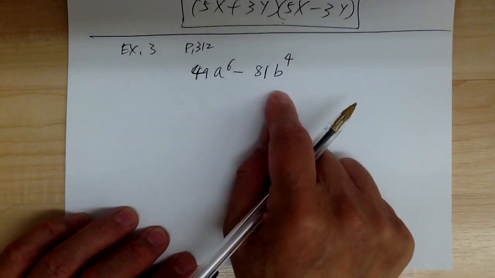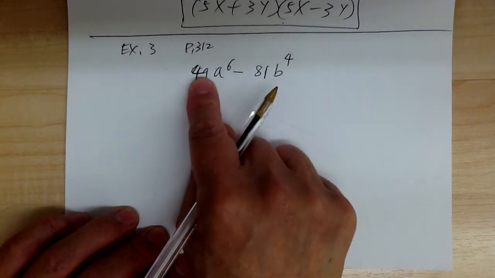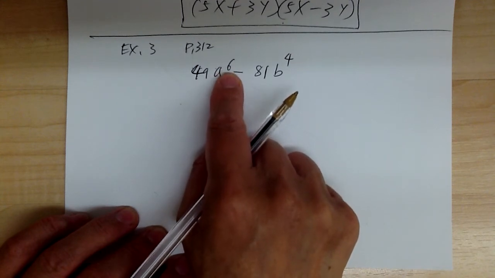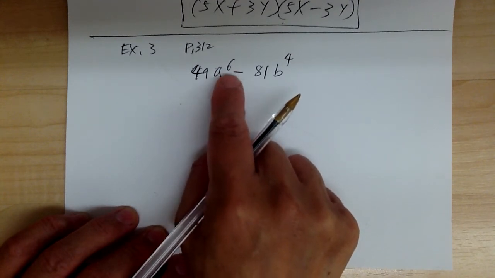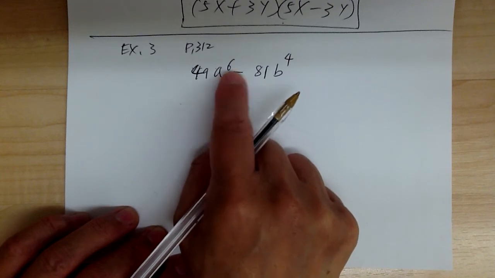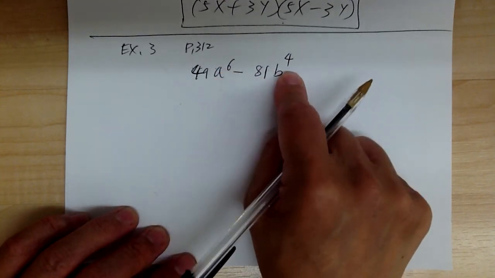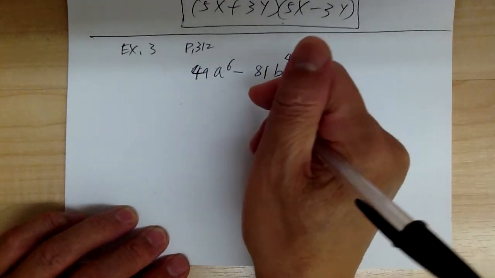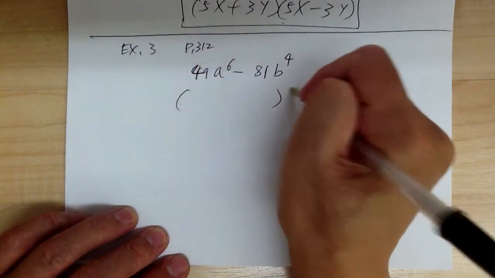Two terms, check for the perfect square. So this is 7 squared. Again, this is a perfect square, right? Because every time when you have an even exponent, it's a perfect square. This is the square of the a cube. A cube square will give you that. This one will be square of the b square. Okay. So this is going to be the step 2a, the difference of squares.